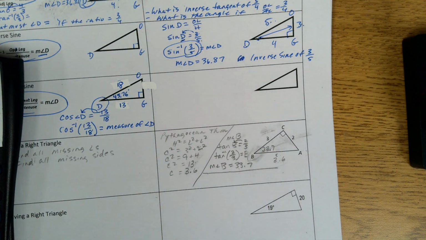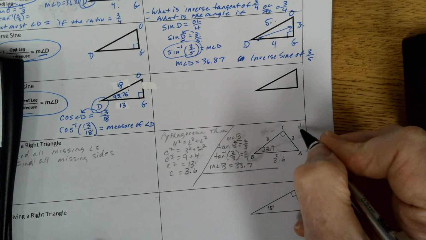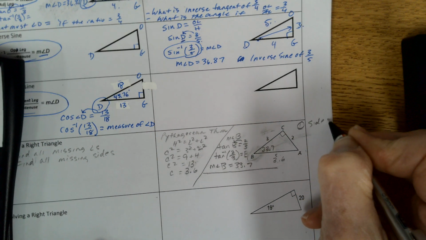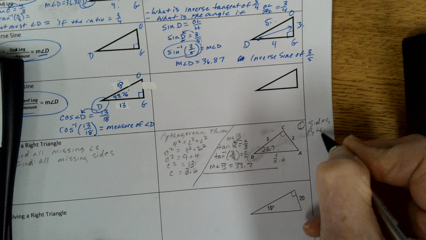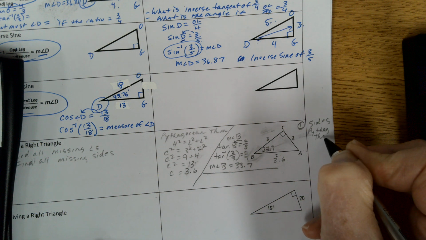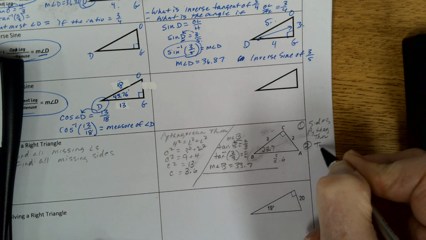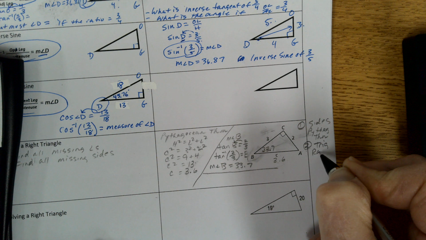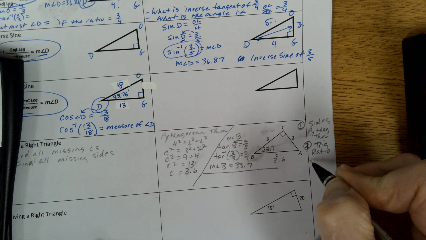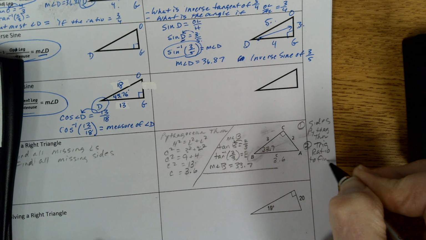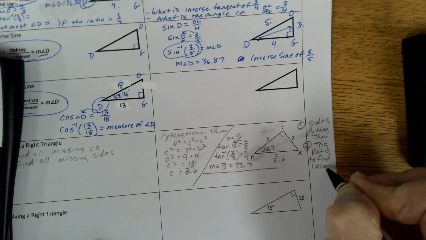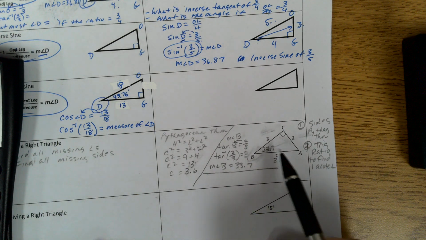Okay? So first I found the sides, and I used the Pythagorean theorem. You could do it different ways if you want. Second, I used a trig ratio to find one angle, one acute angle. Well, I don't even have to say acute. This is 90, so this has to be acute.